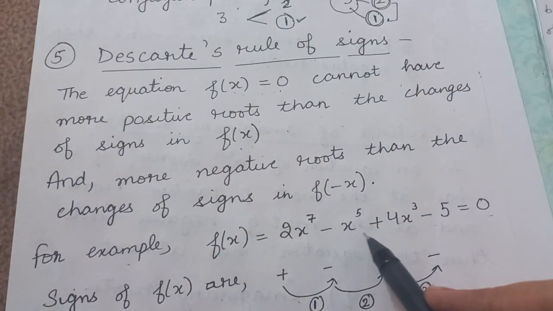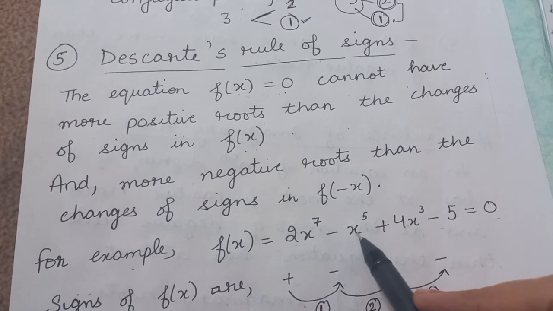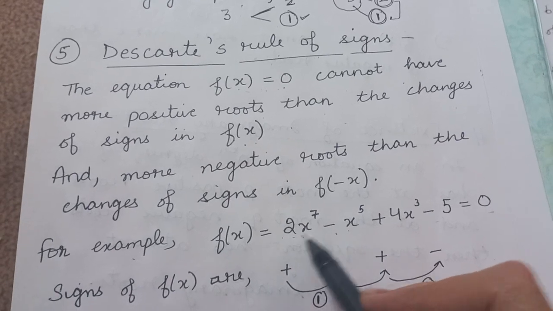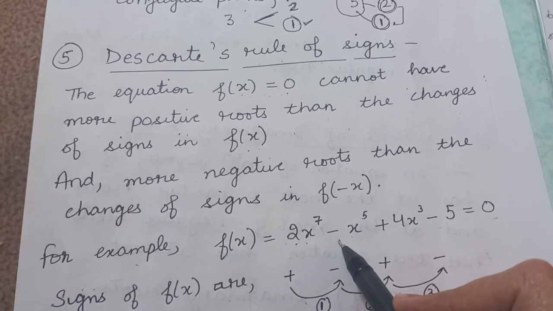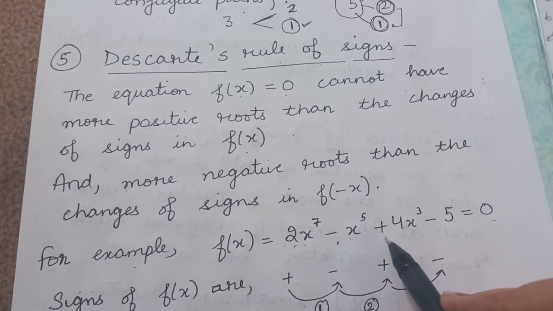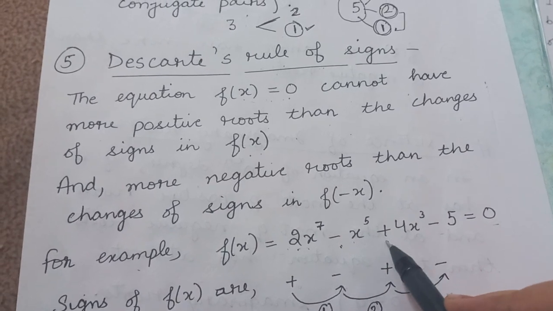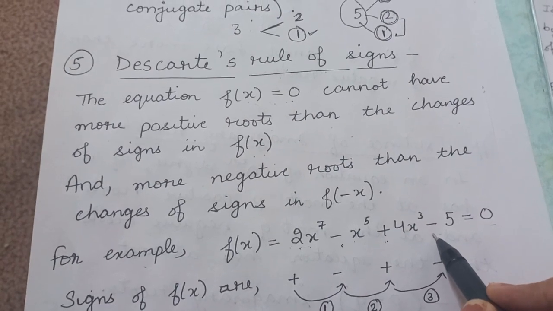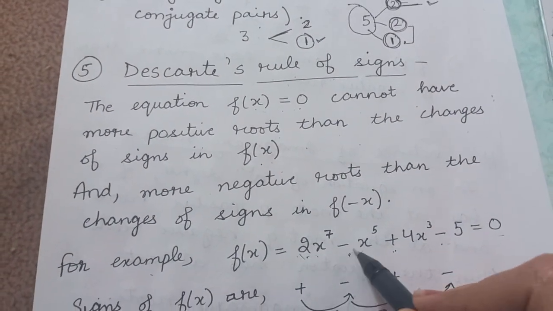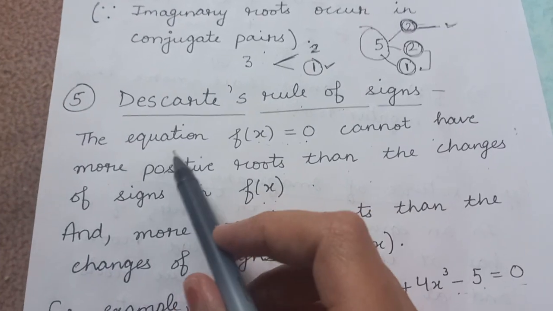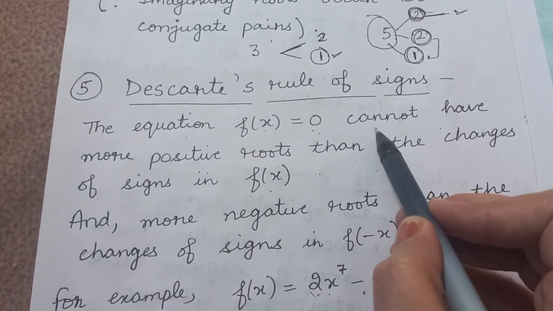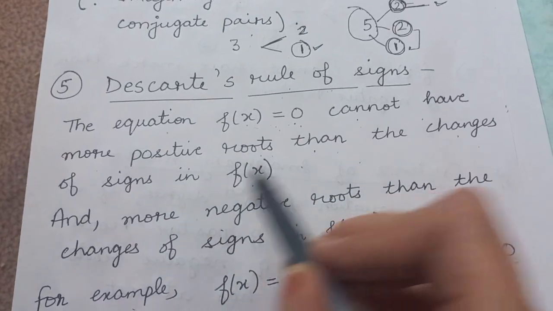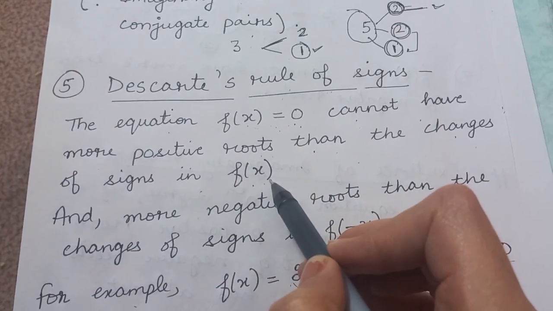This is the equation. If you jump from this term to this term, this term is a positive term, so plus to this minus. Positive term to a negative term, one jump. Negative term to a positive term, another jump. Again positive to negative, another change in sign. Right? So he is talking about these changes in the signs. So the equation f of x equal to 0 can't have more positive roots than the changes of signs in f of x.